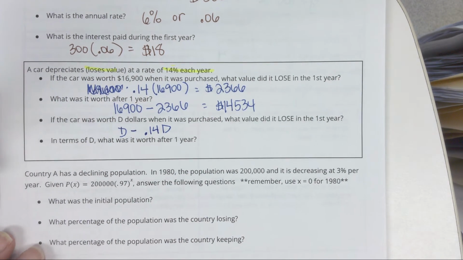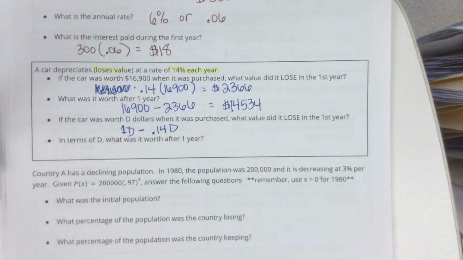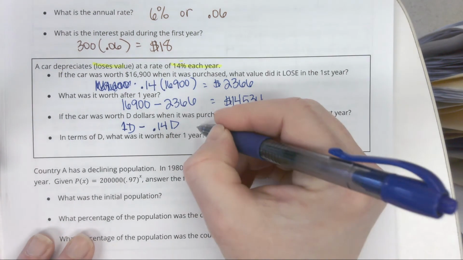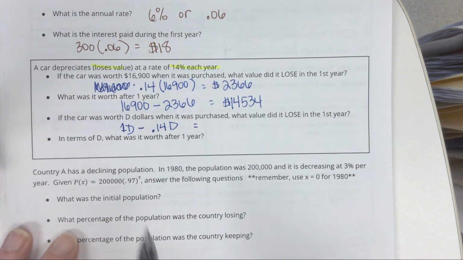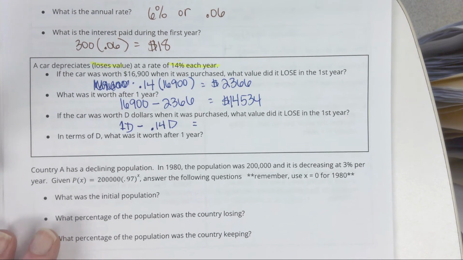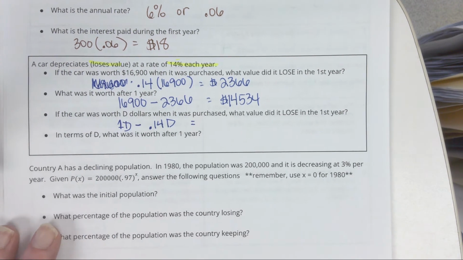So think of the one as like 100% minus 14%. What's left? If I had 1D take away 0.14D, what's left? What's 1 minus 0.14? 1 minus 0.14 isn't a negative number.